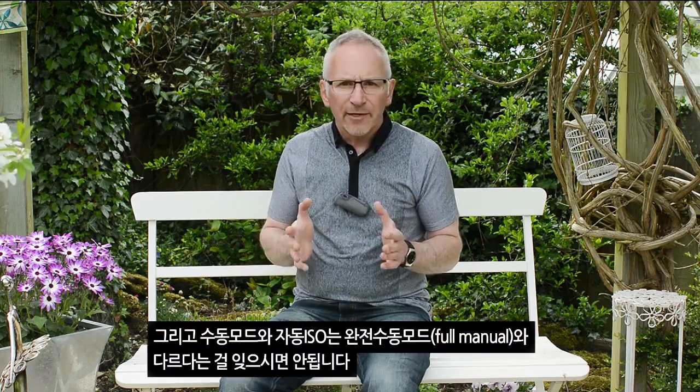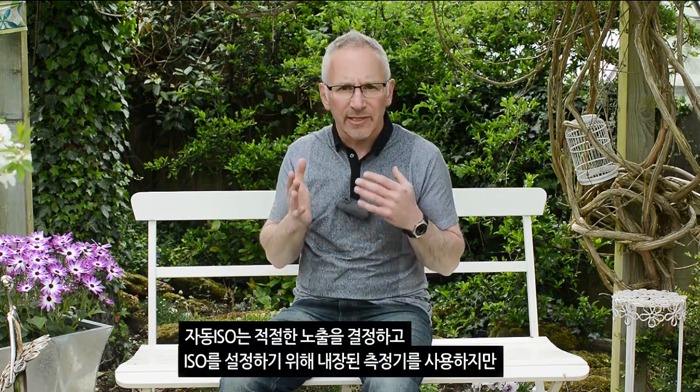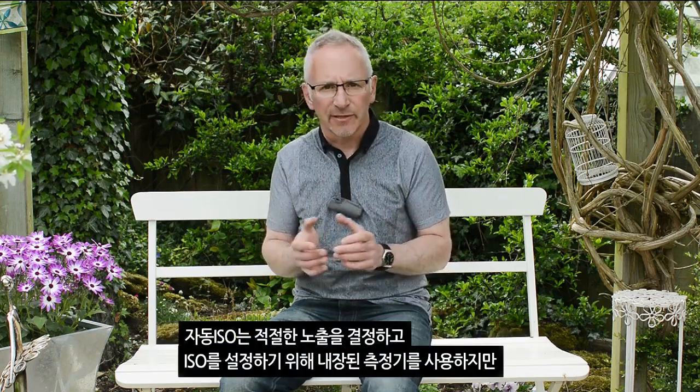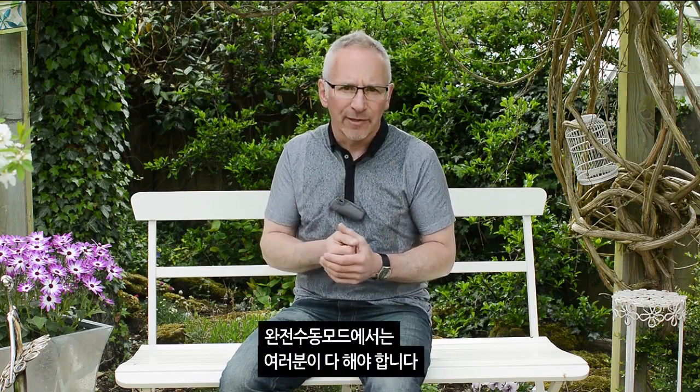Bear in mind that manual and Auto ISO is quite a different mode from full manual. As with Auto ISO, the camera is still using its built-in metering system to determine the correct exposure and to set the ISO, whereas in full manual, you are doing everything.